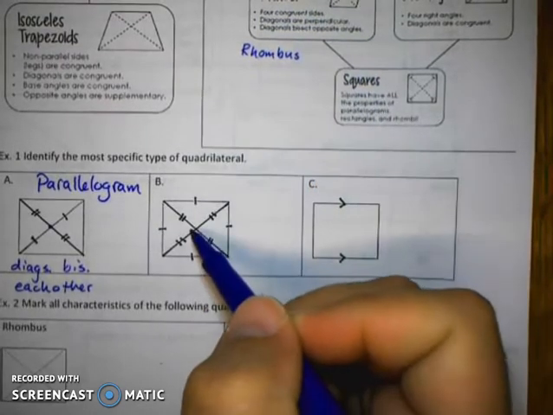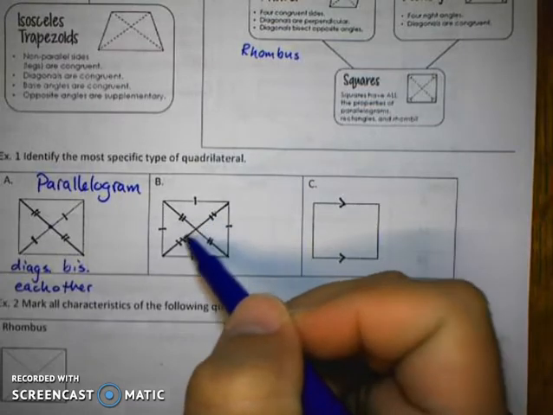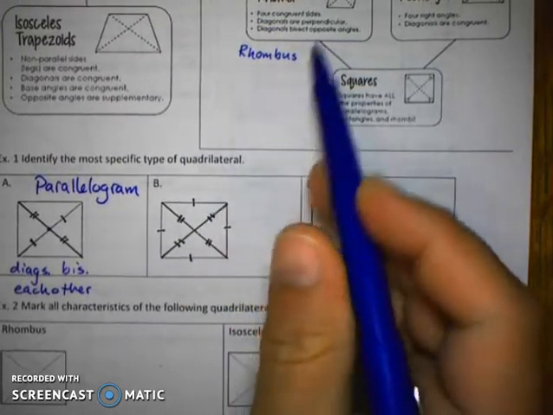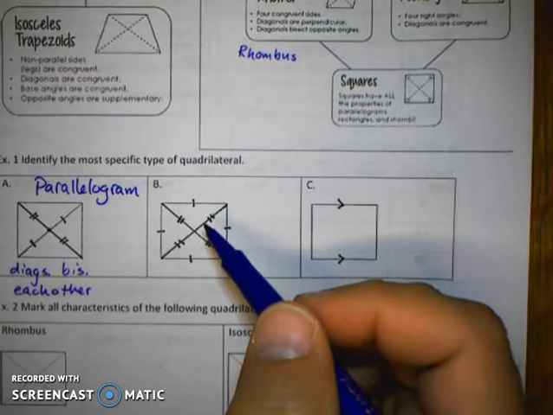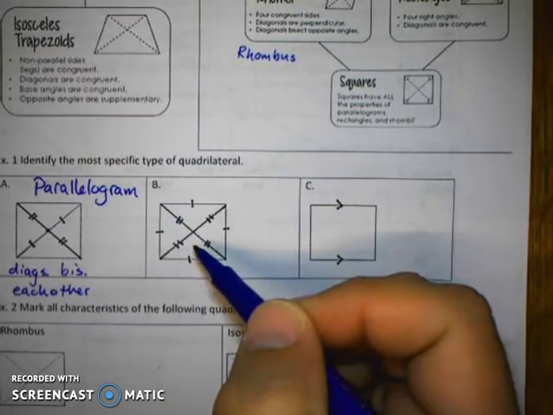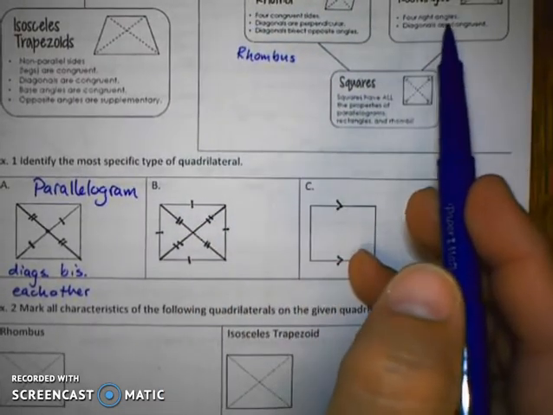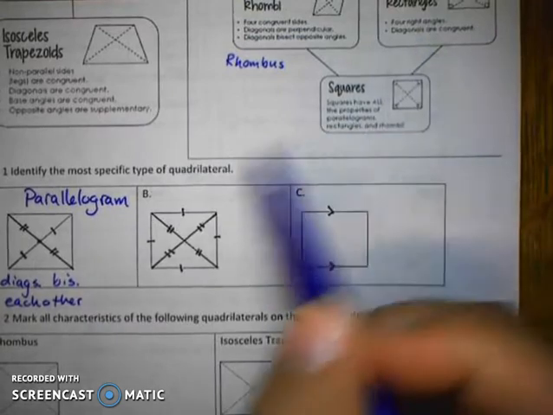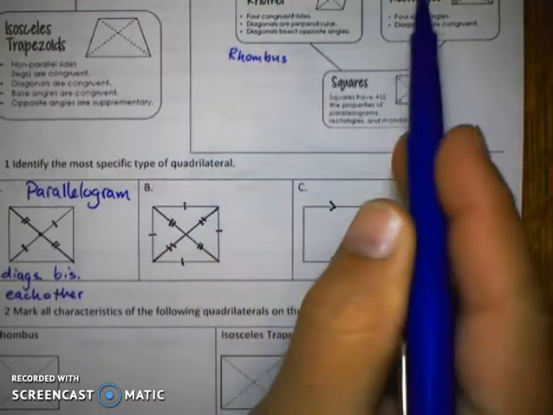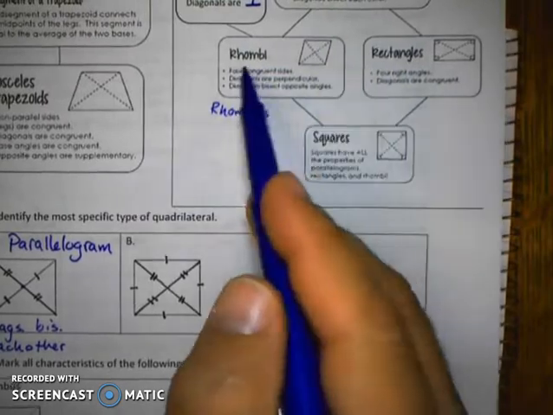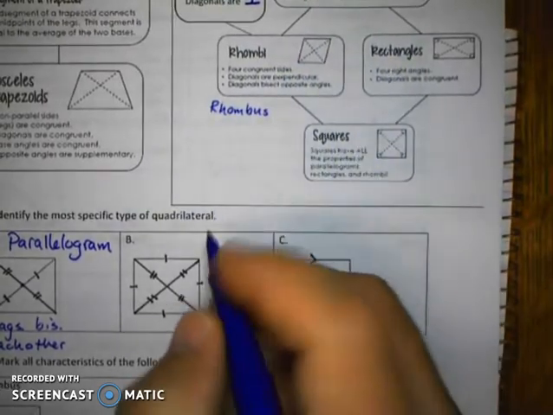Okay? We do not know that the diagonals are perpendicular, though, but they would be in this case, because it's a rhombus. But we also know that the diagonals are congruent. So we look over at rectangle, and it says diagonals are congruent. So this figure is both a rhombus and a rectangle. Since it's both a rhombus and a rectangle, we need to call this a square.